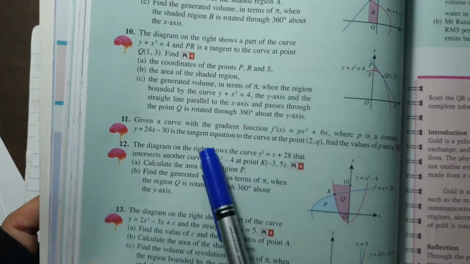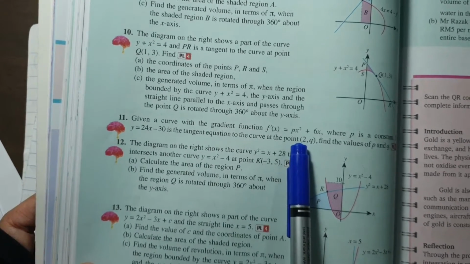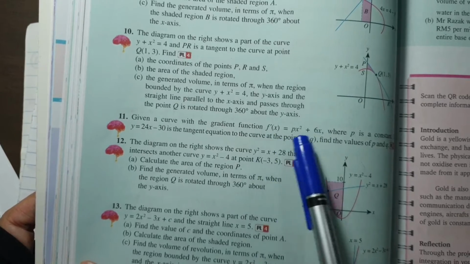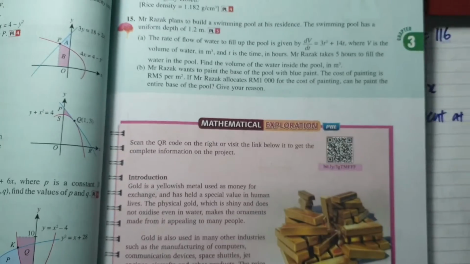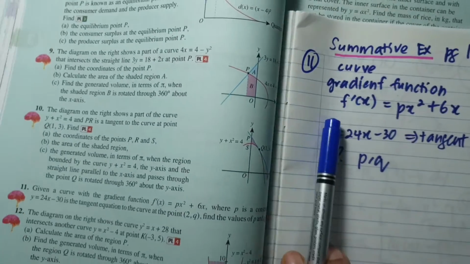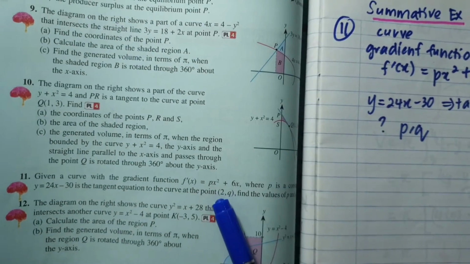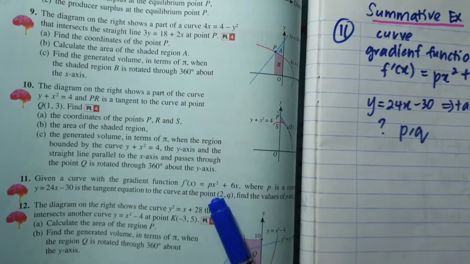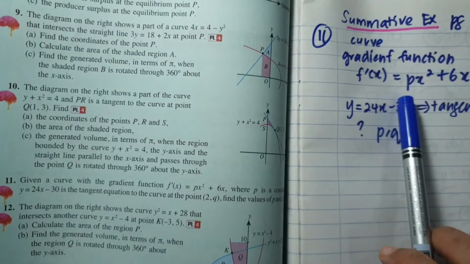Let's continue summative exercise, page 116, question number 11. Given a curve with the gradient function px squared plus 6x. Given the gradient function of the curve, f prime x equals px squared plus 6x, where p is a constant.